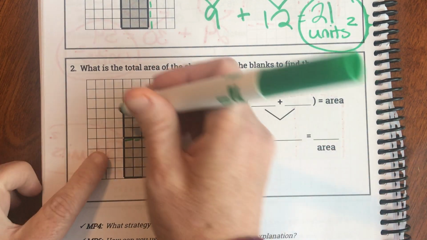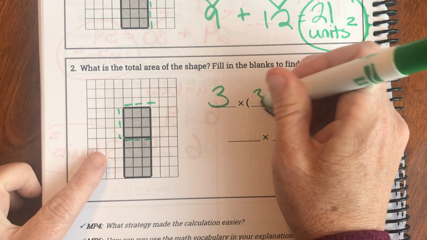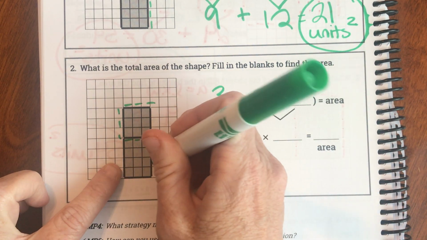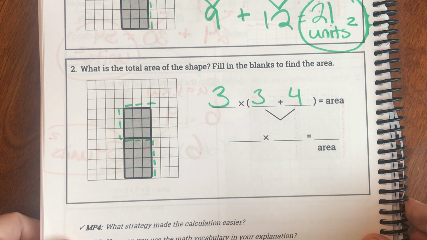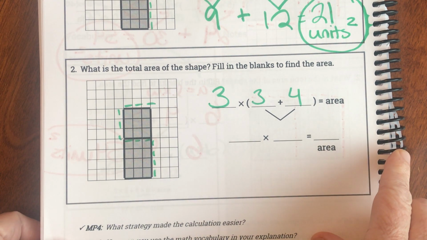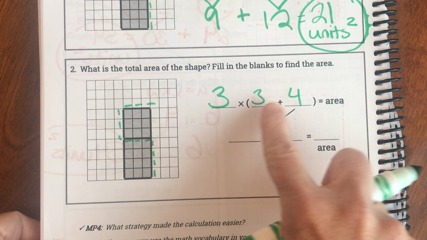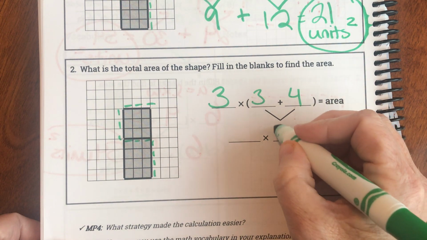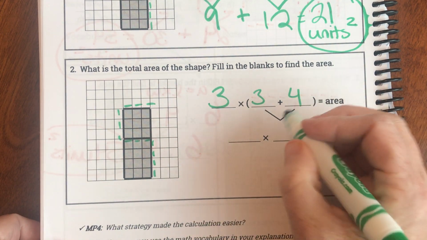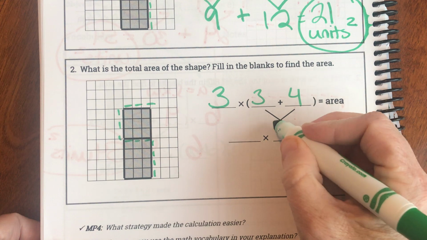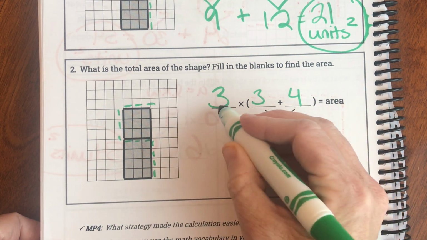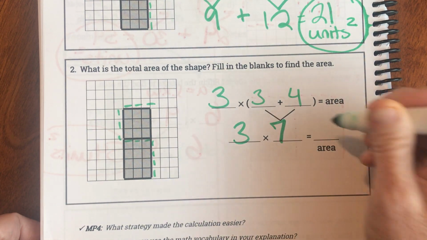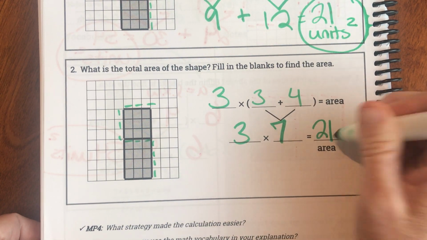And then this one had a 3 as its other number, and this one had a 4 as its other number, or other factor, we could call it. Okay? So we have 3 times 4, 3 plus 4. If I say 3 plus 4 is 7, and then I have 3 times 7, I get 21.